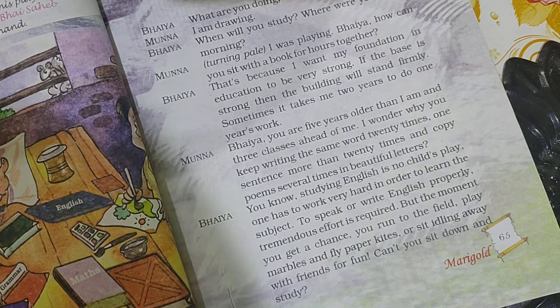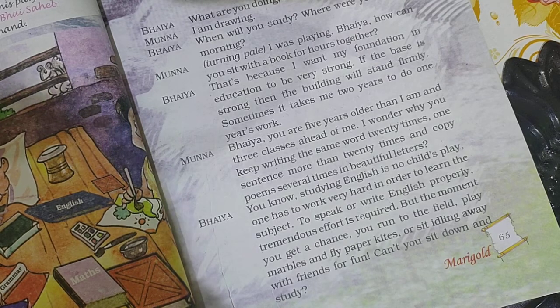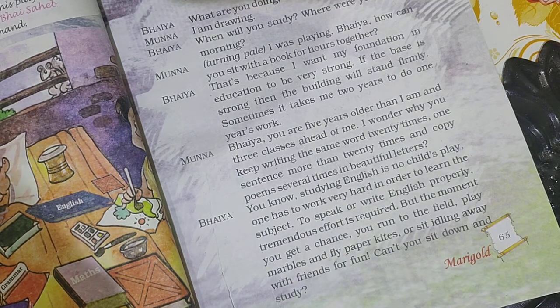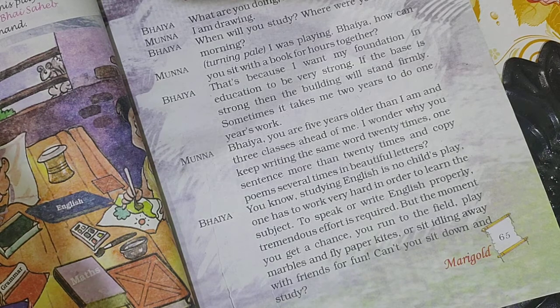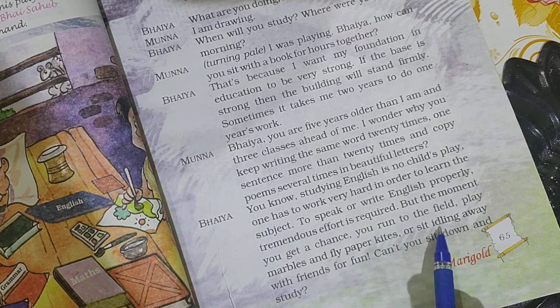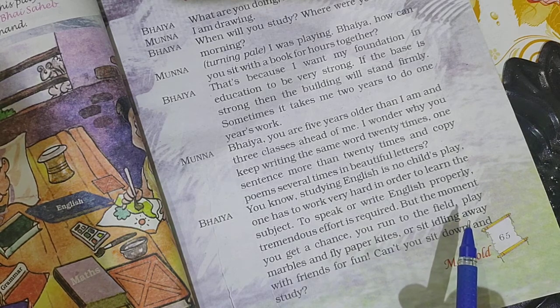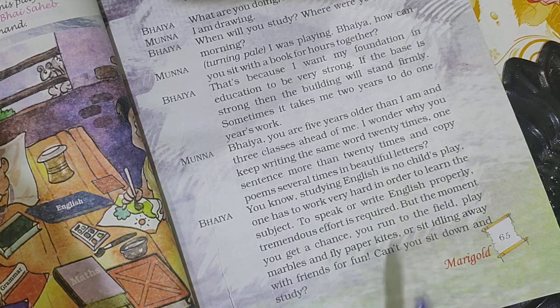Then Bhaiya says to him, it means that in these lines he is just scolding Munna. The moment means the time, by the time you get a chance, you run to the fields, you play marbles. You all know what marbles are, right? Glass balls that children play with. And you fly paper kites, or you just idle away with friends for fun. Idling means just sitting and doing nothing, no work. Who is lazy? The person who is lazy is just idling away because he or she is doing nothing.